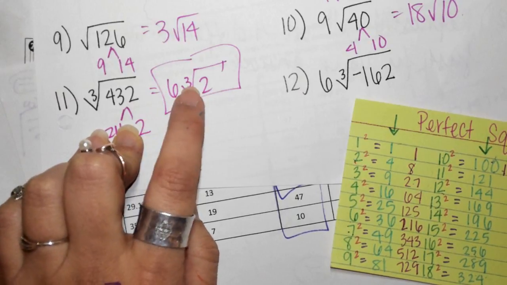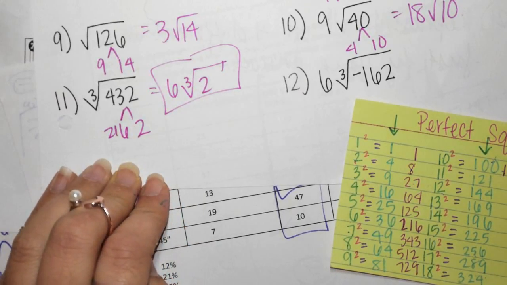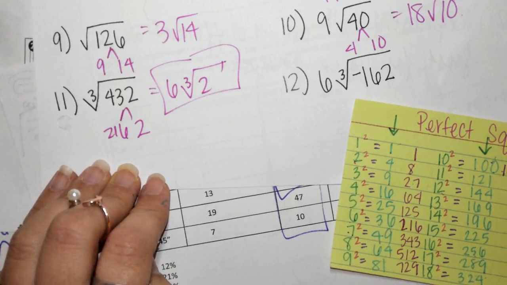Now, do we multiply this 6 times 3? No, because that's your index. You don't touch those. You don't move them. This number. Are you writing this down?